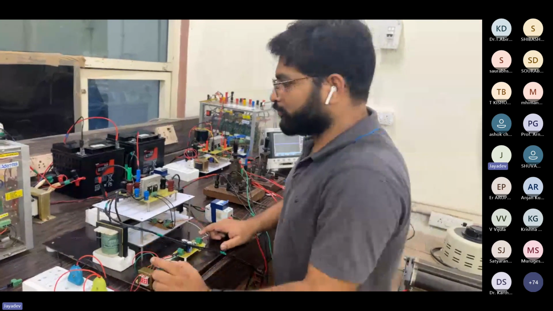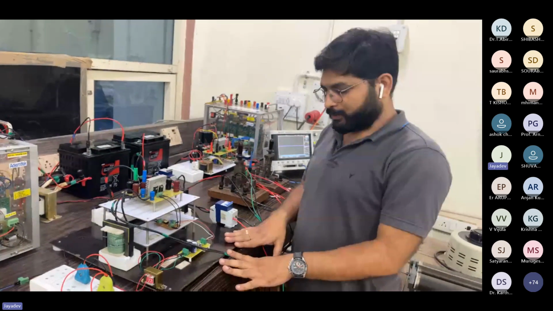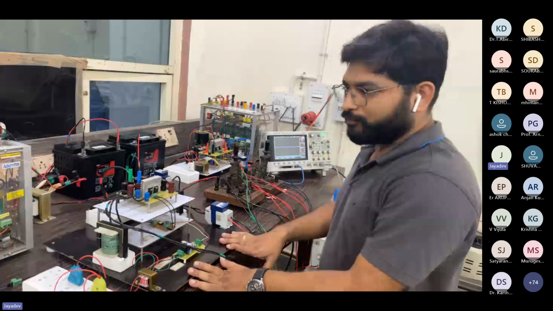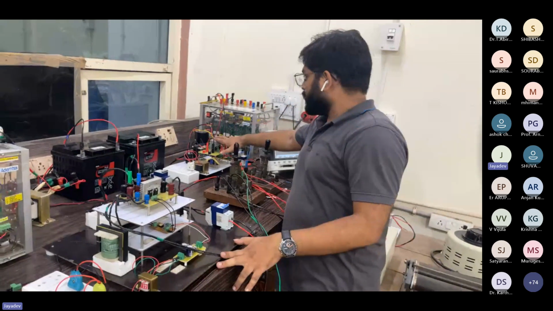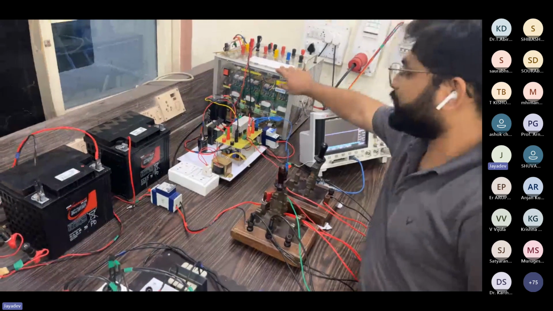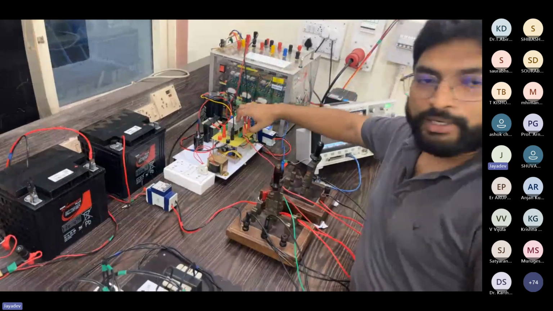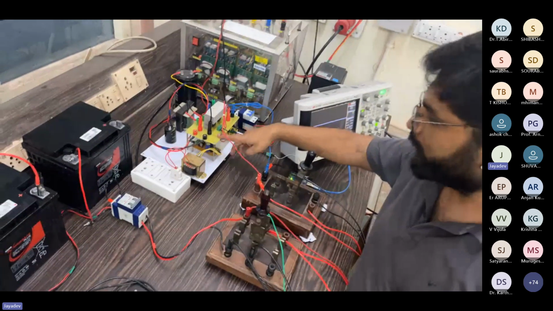What will we do? We'll maintain the SEPIC output voltage at 50 volt. Then there is a three-phase diode rectifier followed by a buck converter. This is the buck converter. All these are designed and fabricated in this lab.